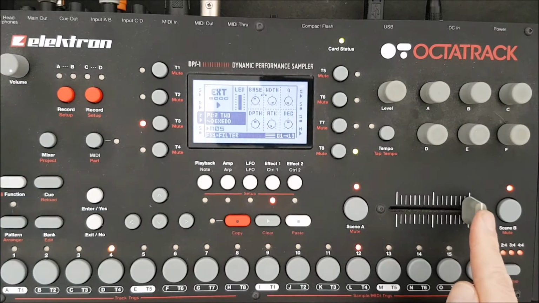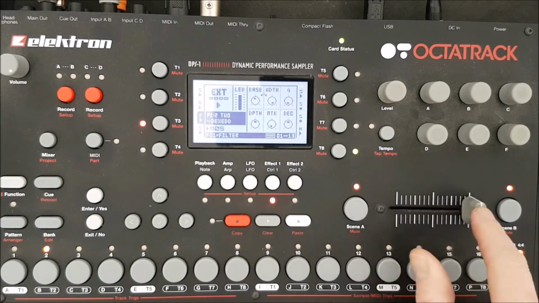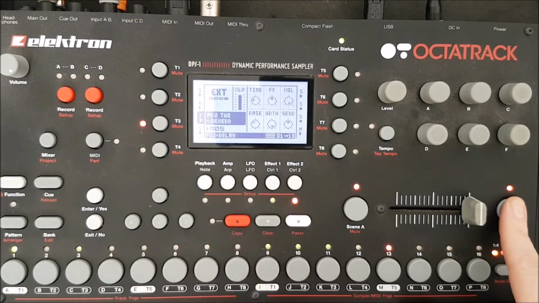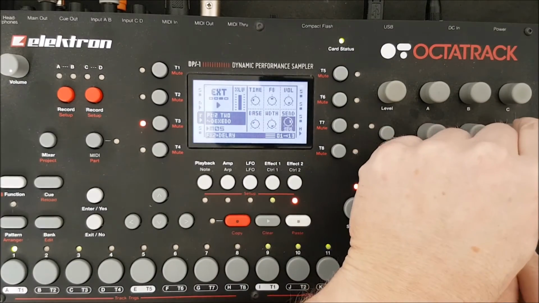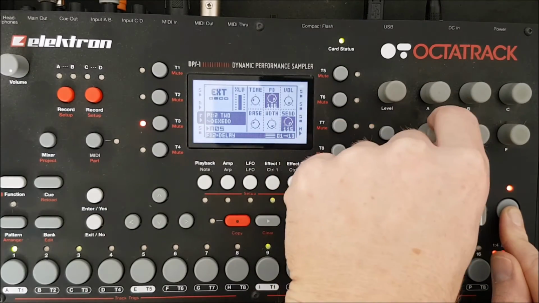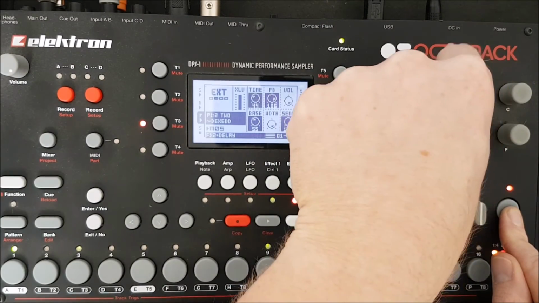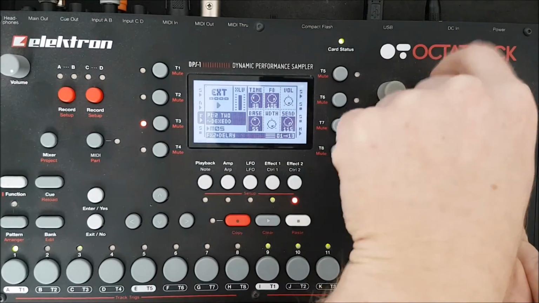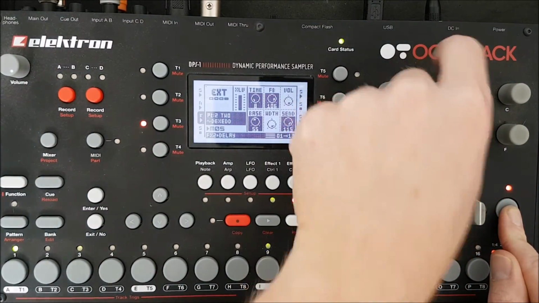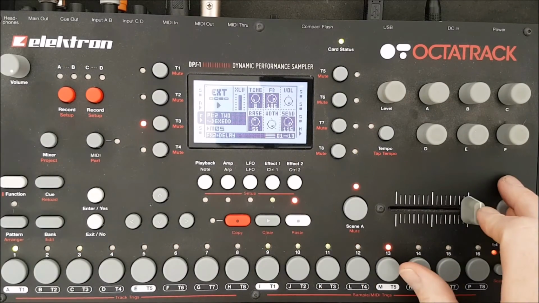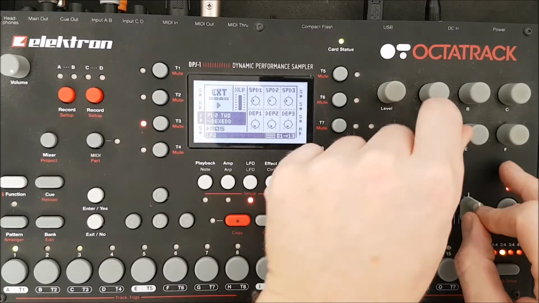And of course, let's take it further, shall we? Let's go completely insane and turn this all the way up. Let's chuck some LFOs on.